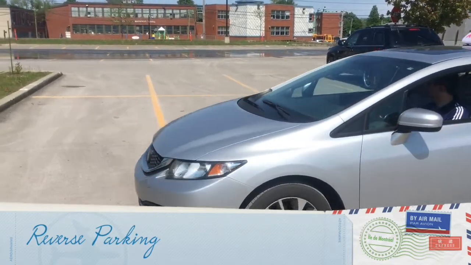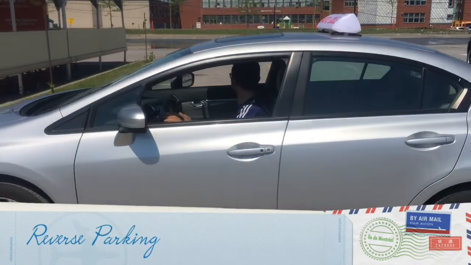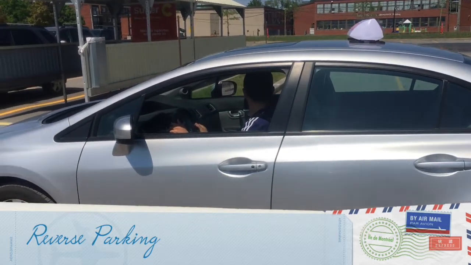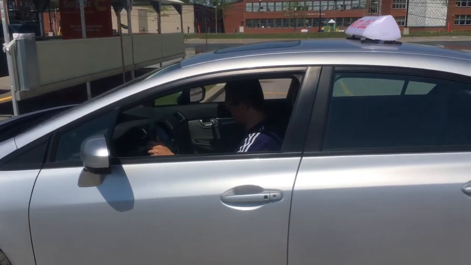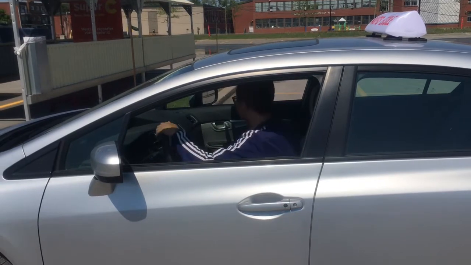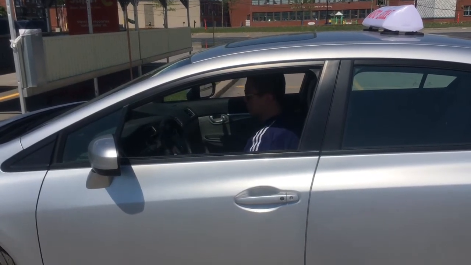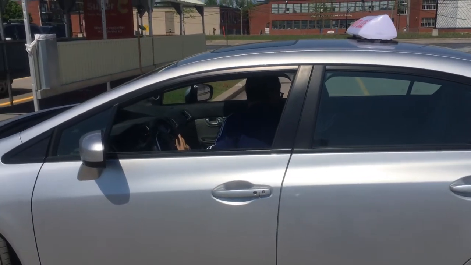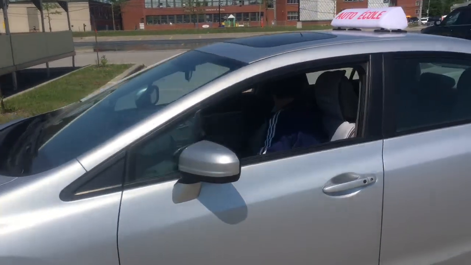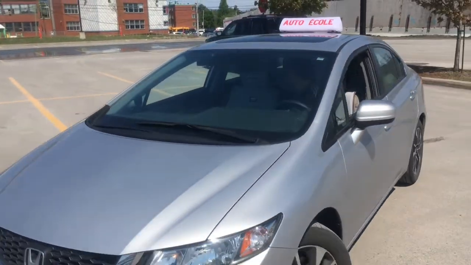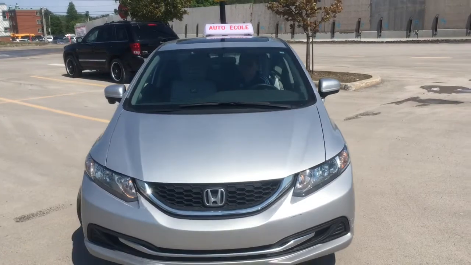If you want to park in the first position, you need to align your shoulder to the third position you're going to park. Change your gear to reverse. Look around before you go. Turn your steering wheel to the right hand side.